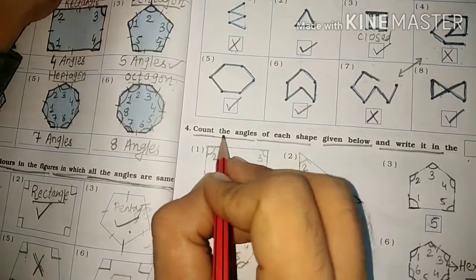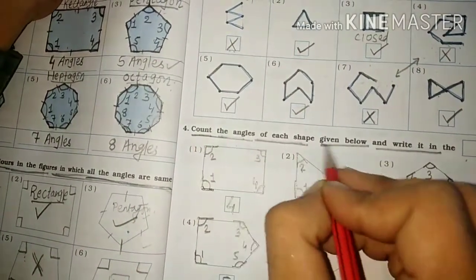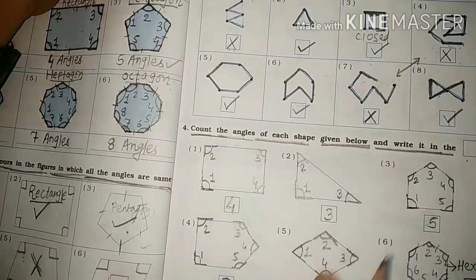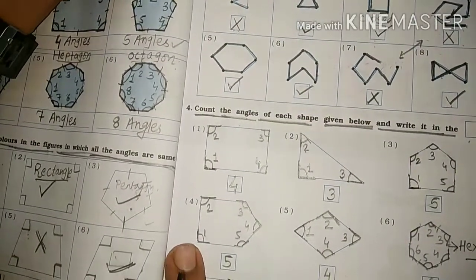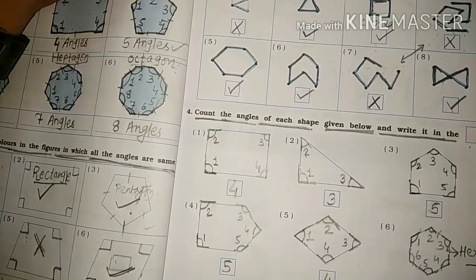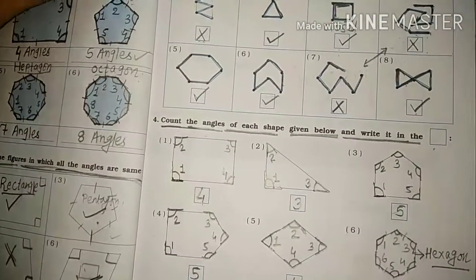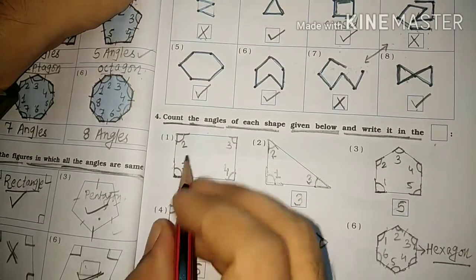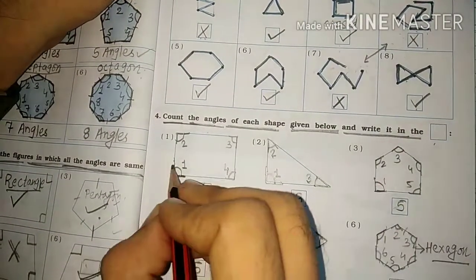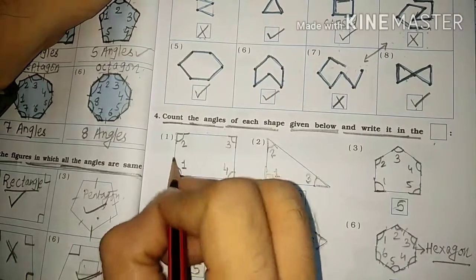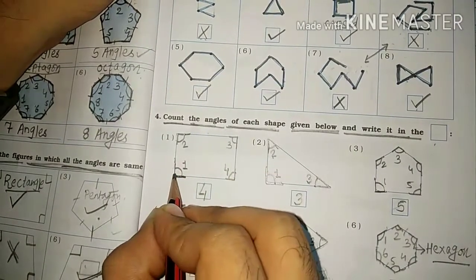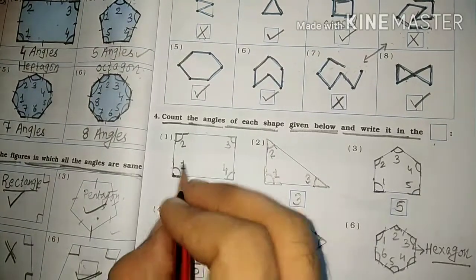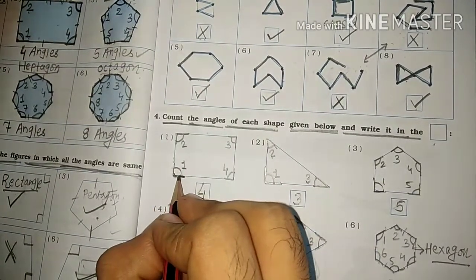Question number 4. Count the angles of each shape given below and write it in the box. Here again downside we have been given some of the angles. Now in this one what we need to do here, we only have to mention the number of the angles and we have to write it down like we have done already in our previous session. So students, what is the situation when angle is made? An angle is made when two or more lines are connected with each other.